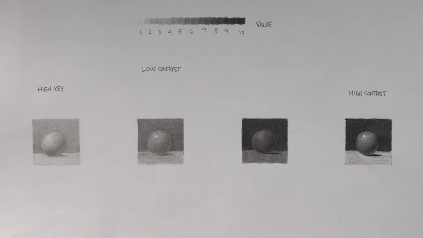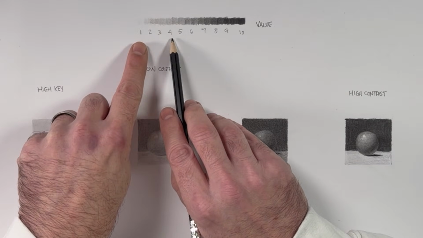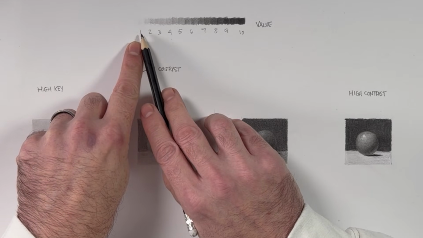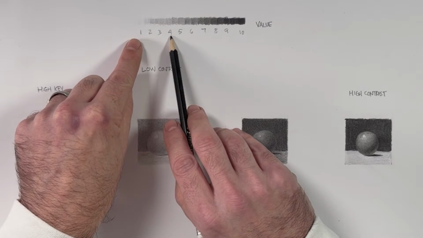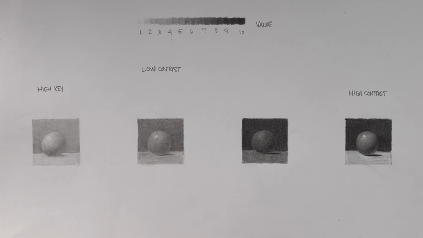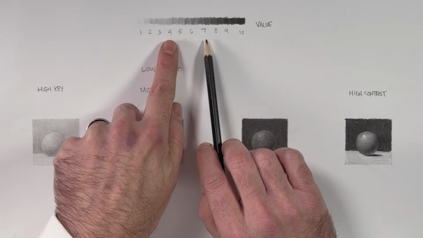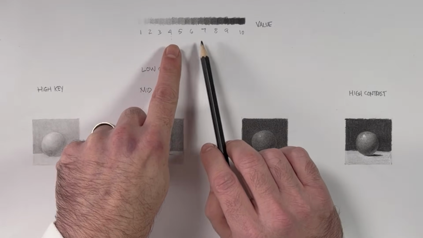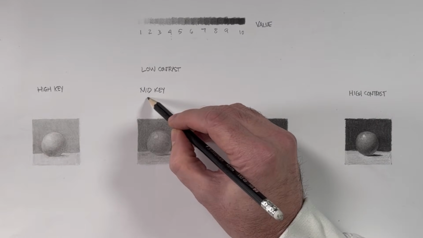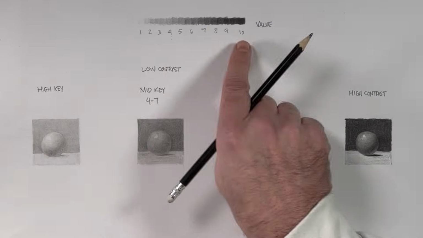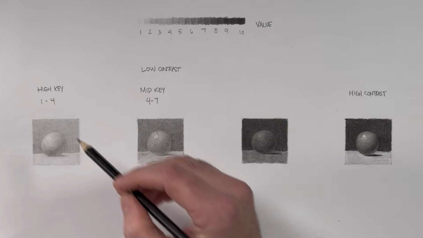A high key drawing has a limited range on this part of the value scale: 1, 2, 3, 4. So instead of going 1 to 10, it's just 1 to 4 or 2 to 5. That's also a high key drawing. A mid key drawing is a low contrast drawing that uses a mid value range. So this might be a 4 to 7 on that 1 to 10 scale.